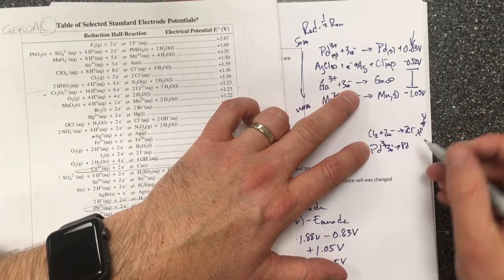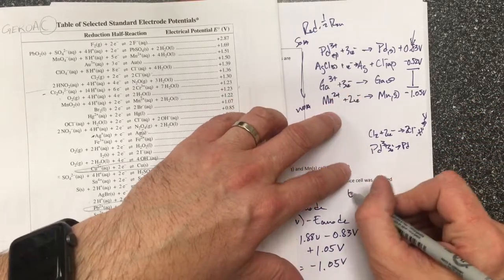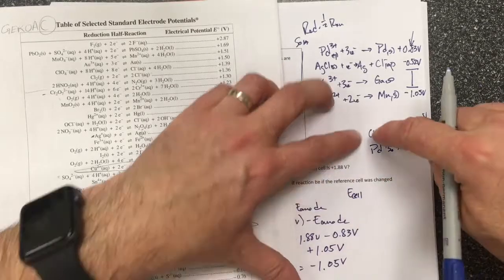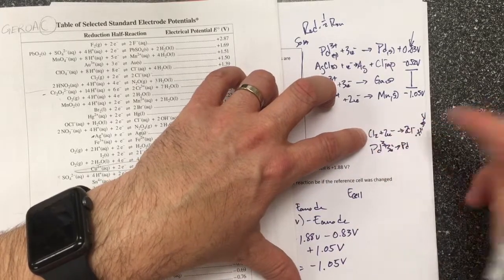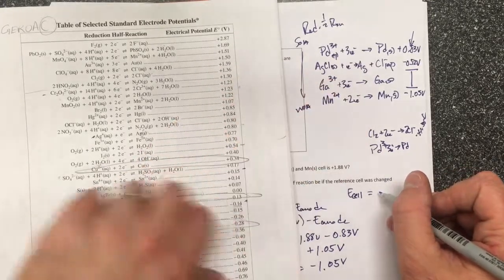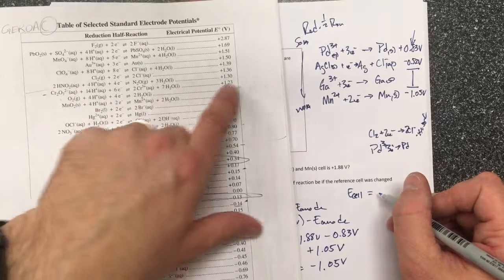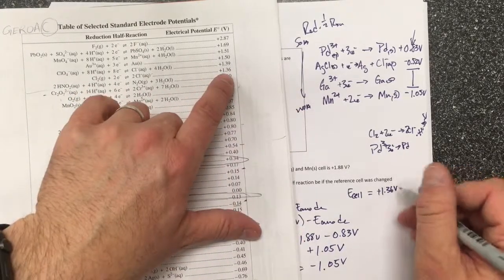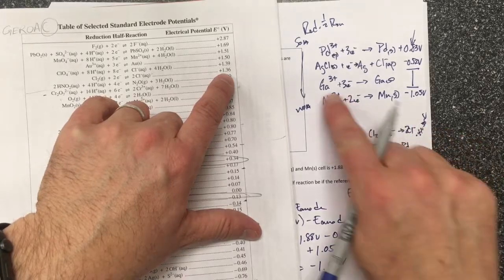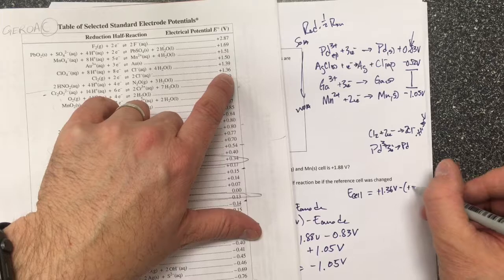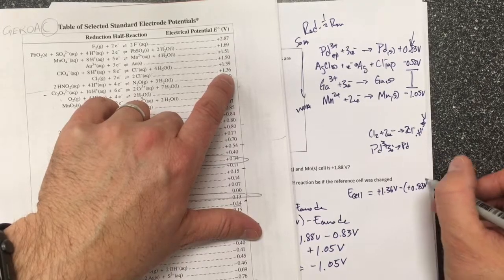So what I need to do is calculate the E cell for chlorine and palladium. So my chlorine is going to be my cathode. And so that's going to be positive 1.36 volts reading off of here, minus the palladium, which is positive 0.83 volts.